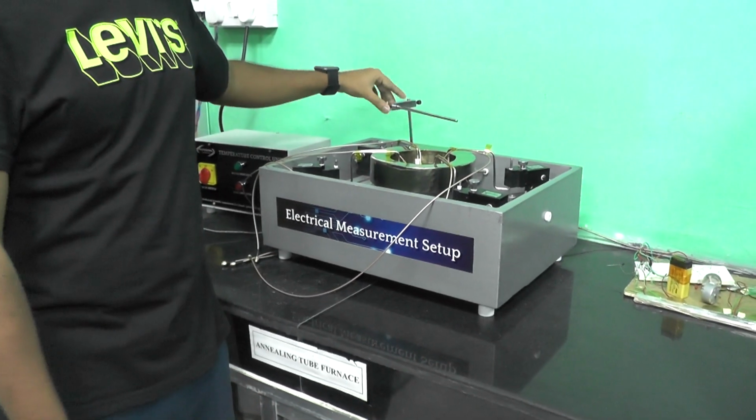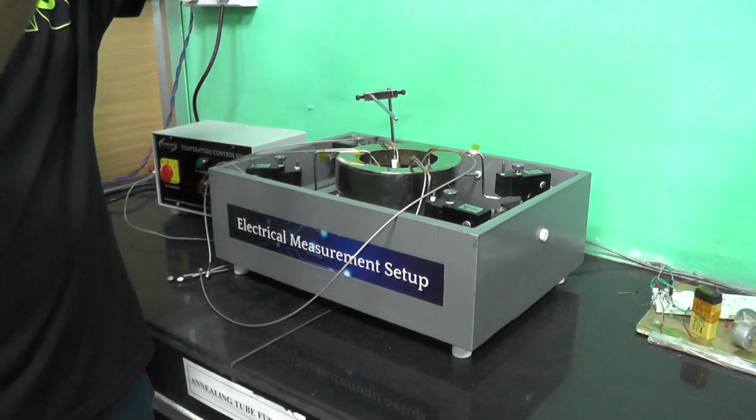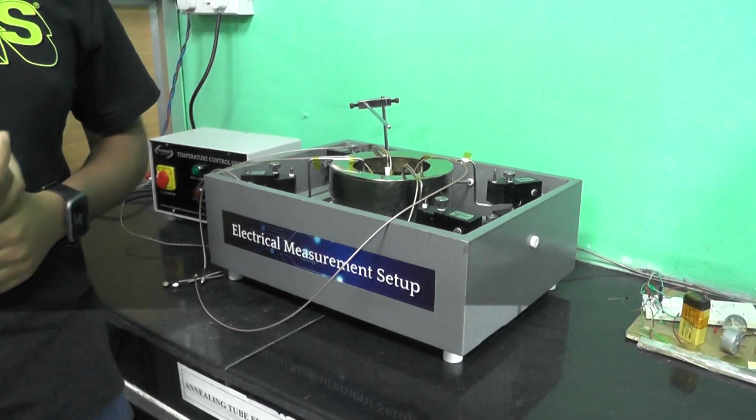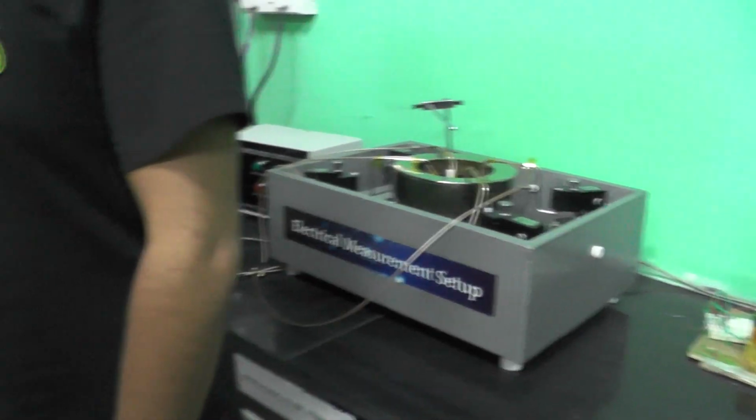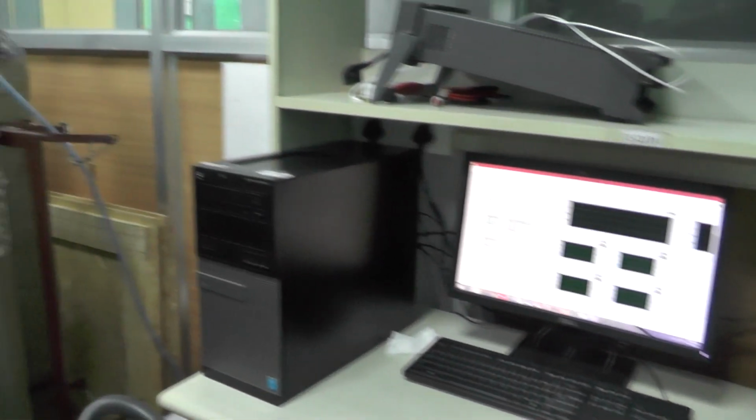For this reason, using this stand, we are connecting a thermocouple on the tip of the sheet, and we are integrating it again using this NI DAQ into our LabVIEW measurement system, and we are getting the resistance versus temperature graph for a particular sample.